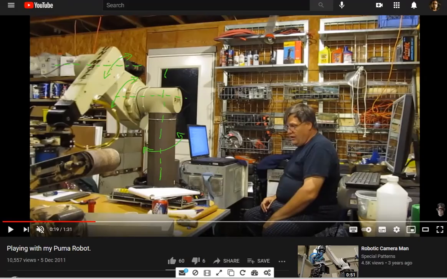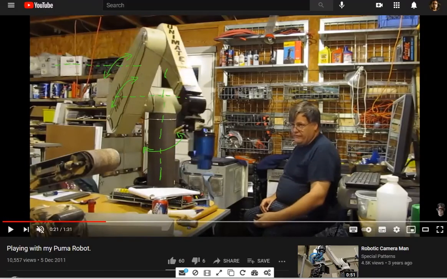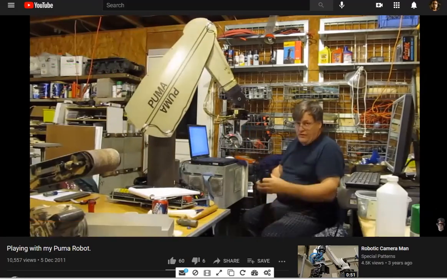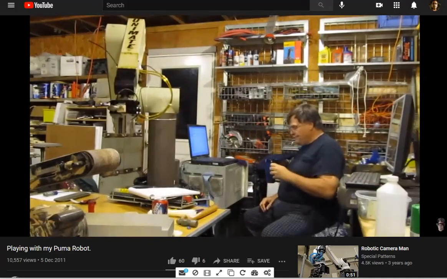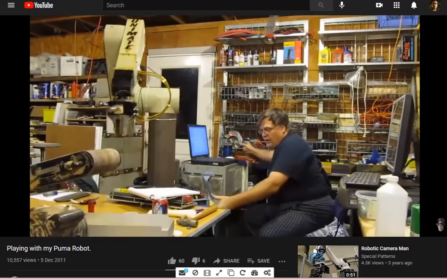All right, there you go. Obviously, this schematic is not useful anymore, so just clear things up. But pretty much three. Puma is one of them, but generally speaking, you can just refer to them as articulated robot arms.